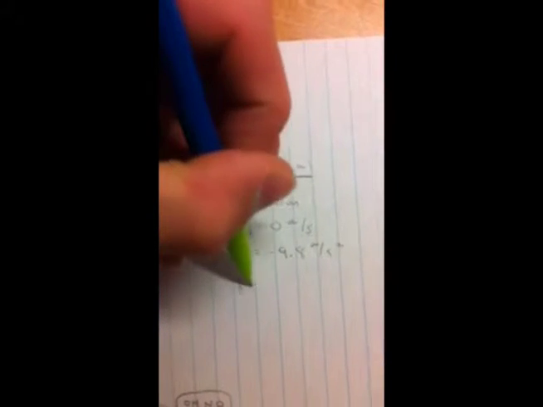The initial velocity is 0 meters per second. Acceleration always equals negative 9.8 meters per second squared. And time is again a question mark. The equation that we use is change in position equals 1/2 acceleration times time squared plus v0 times time.